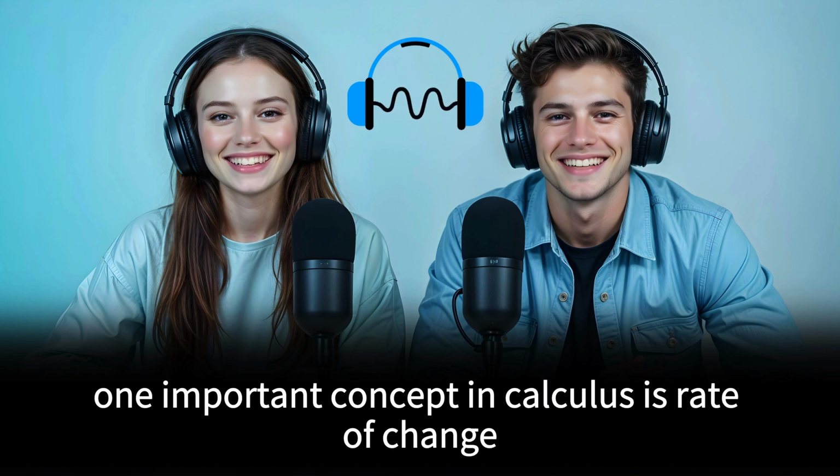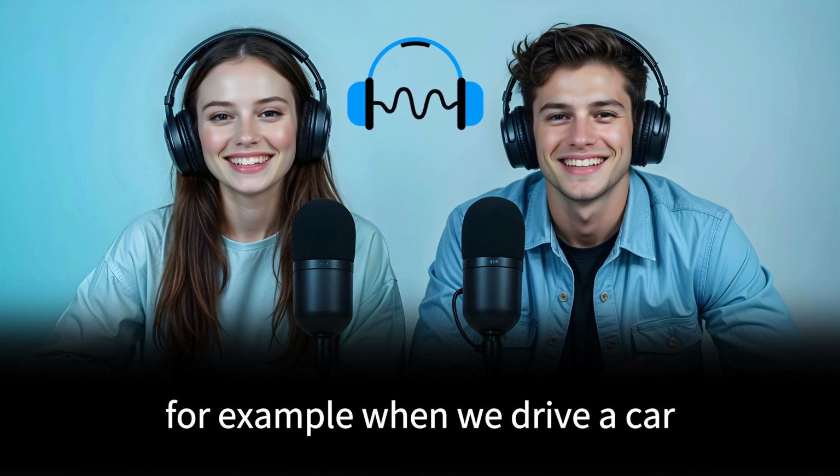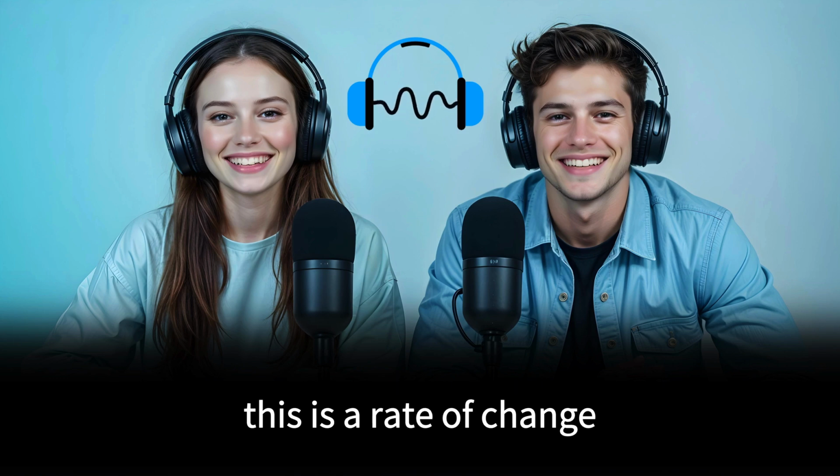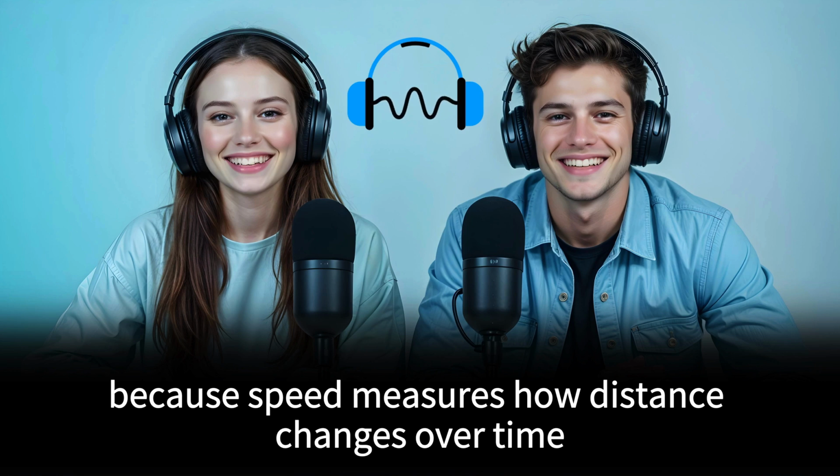One important concept in calculus is rate of change. For example, when we drive a car, the speedometer shows how fast we are going. This is a rate of change because speed measures how distance changes over time.